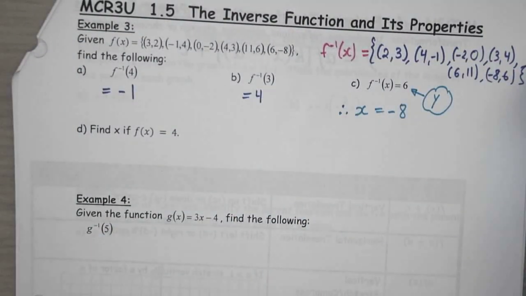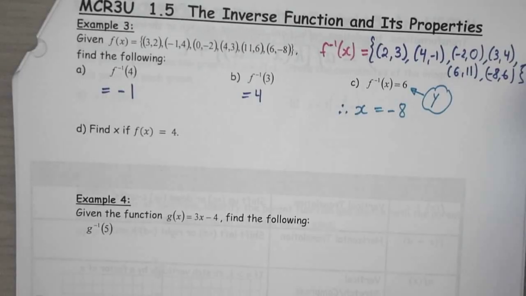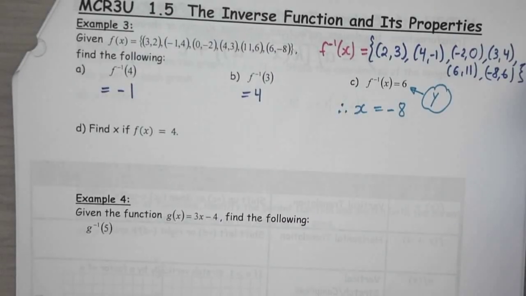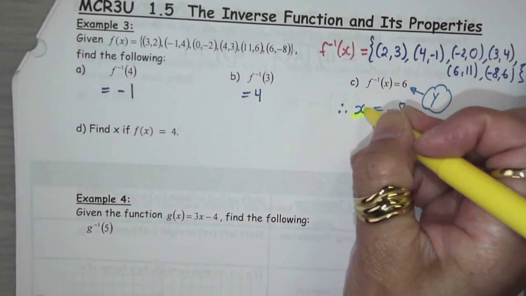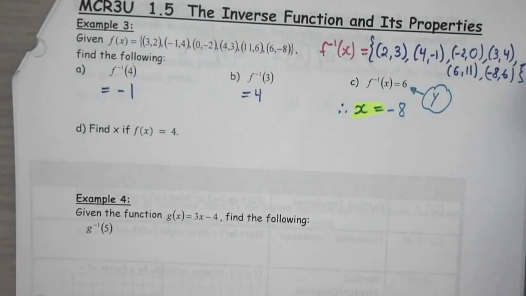Yes? You don't need the therefore, no. So just tell me that you found the x, though. Don't put equals negative 8 because that won't make sense, so put x equals. So as long as you got the x equals, no therefore, just put the x equals, okay?